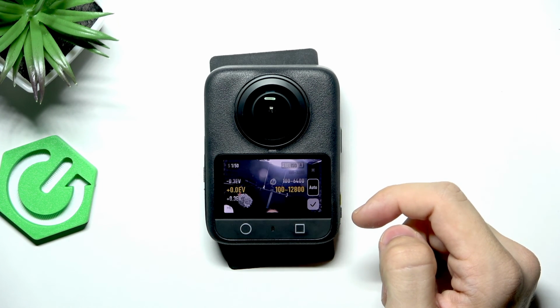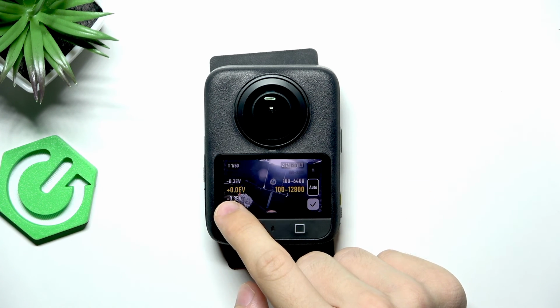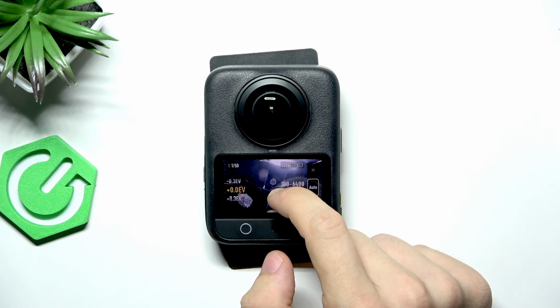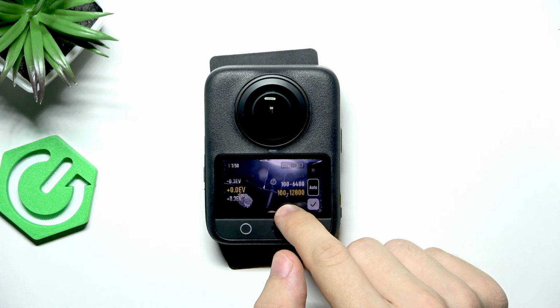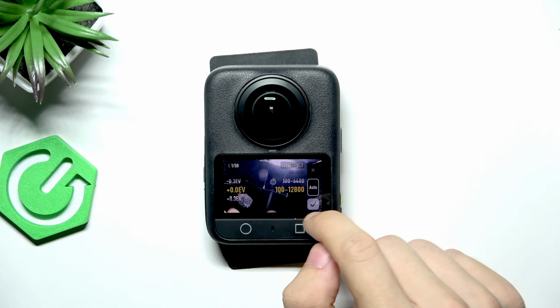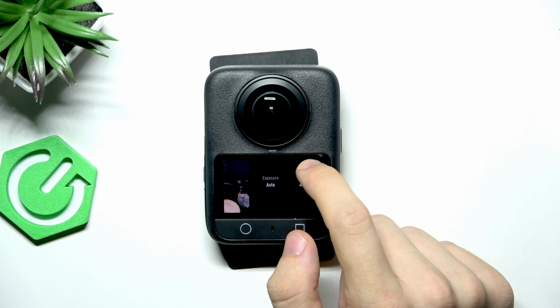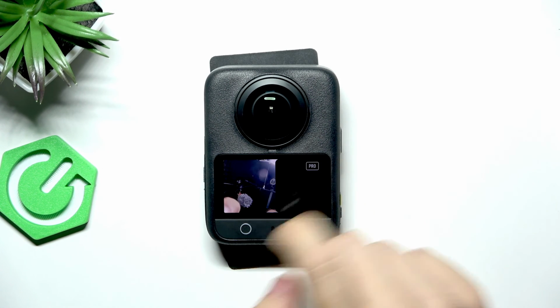Also, you can switch back to auto mode and set exposure manually, as well as the ISO range. That's why there is ISO range. Or you can disable Pro mode altogether.